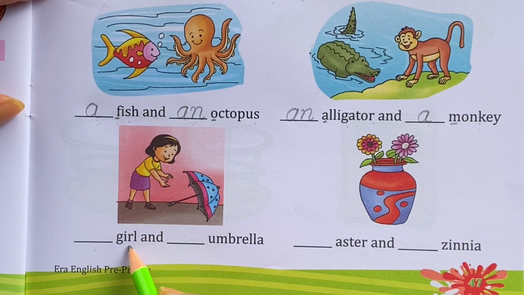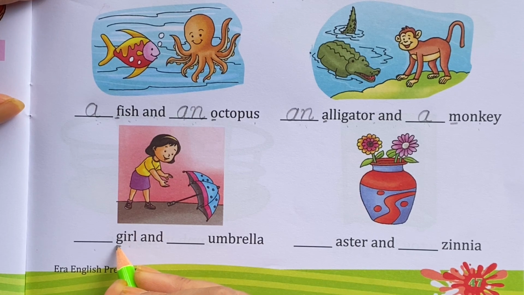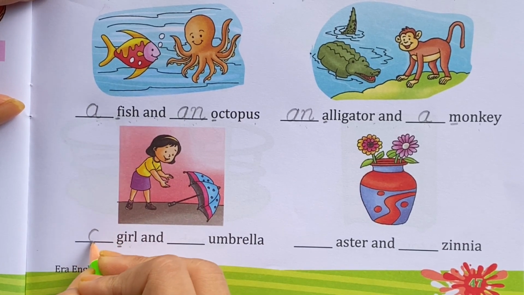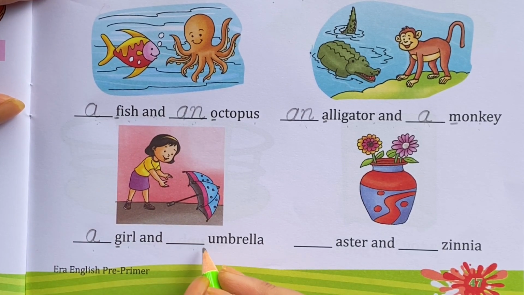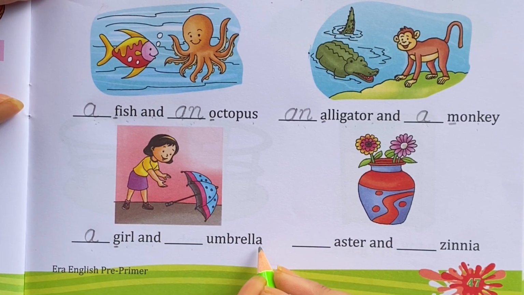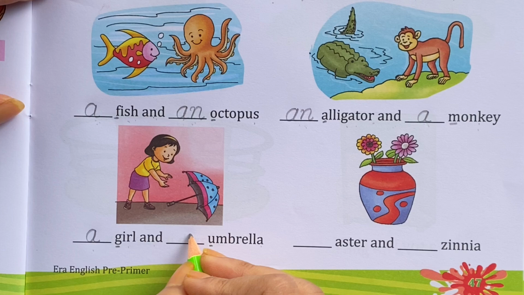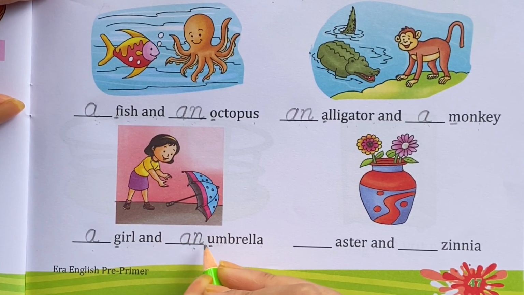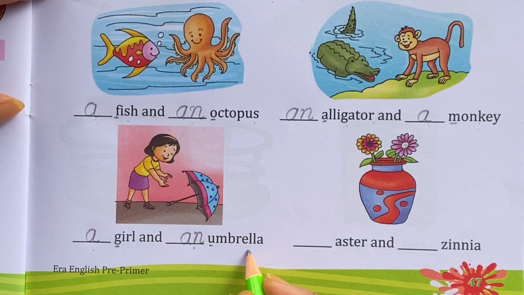Dash girl. The word girl starts with a consonant. G is a consonant. So what will we write? A girl and dash umbrella. The word umbrella starts with a vowel. U is a vowel. So what will we write now? An. An umbrella. A girl and an umbrella.